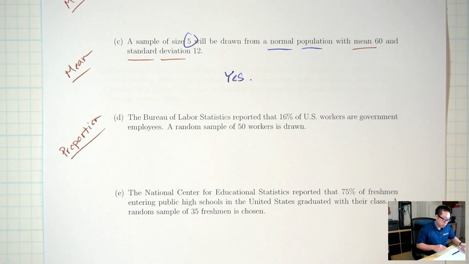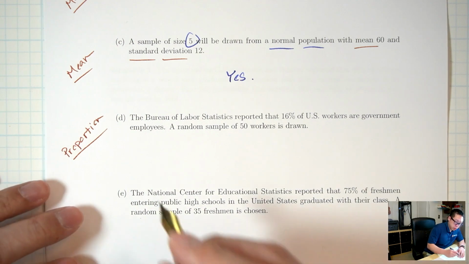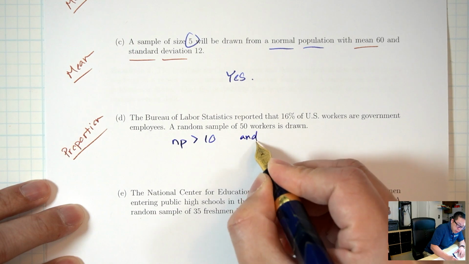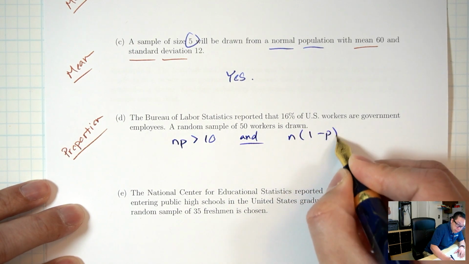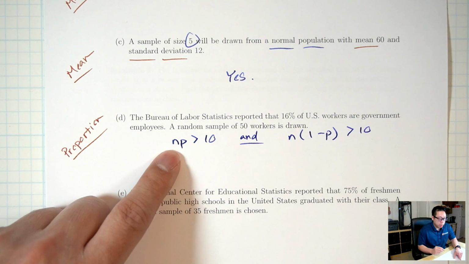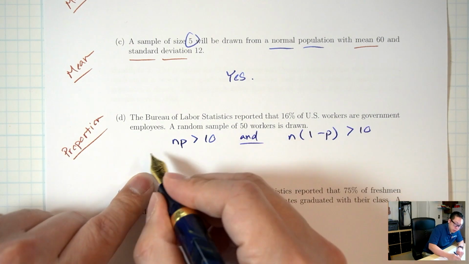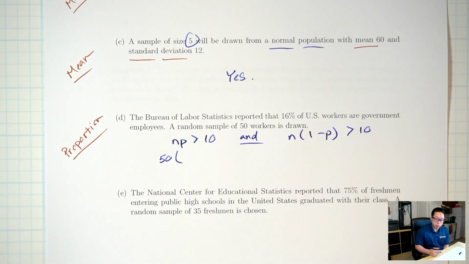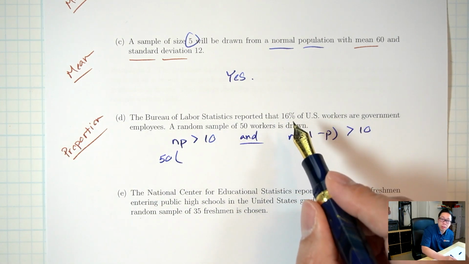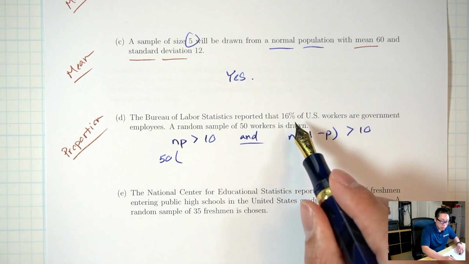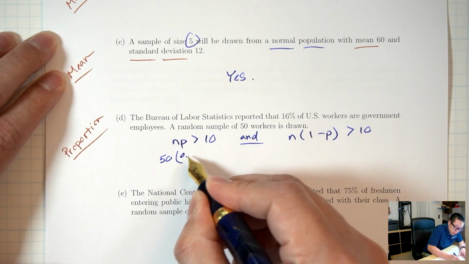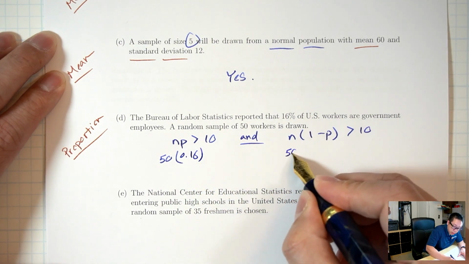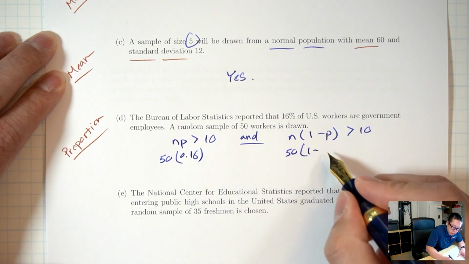So for this part D, because we're in the proportion situation, we're checking n times p bigger than 10 and n times 1 minus p bigger than 10. n is the sample size, which here is 50. p is our population proportion, which is going to be that 16%, but as a decimal. So 16% as a decimal is 0.16. Then let me also fill this part out: 50 is n, 1 minus 0.16.